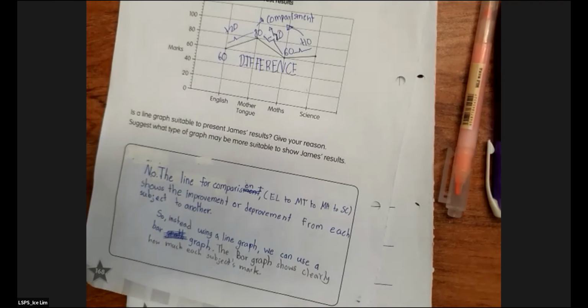Now, okay, I'll explain this a little bit more, but I think Farah, you wrote it and explained quite well. I'd like to give Farah a round of applause.